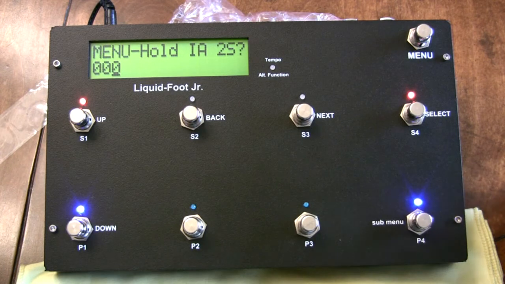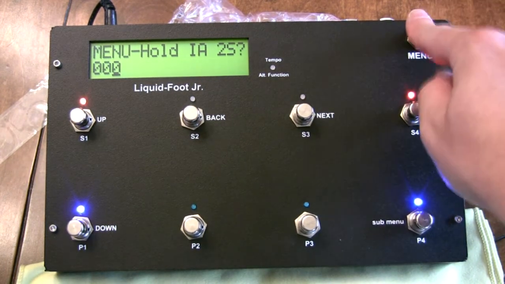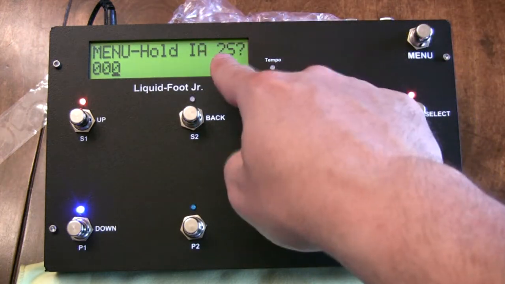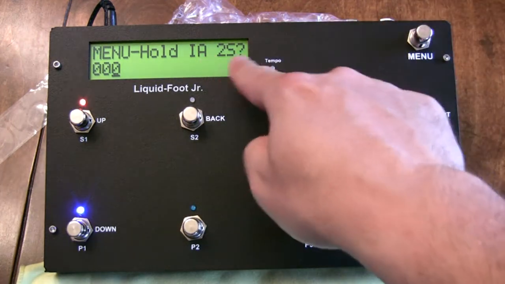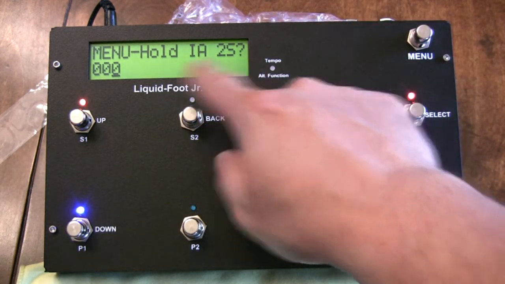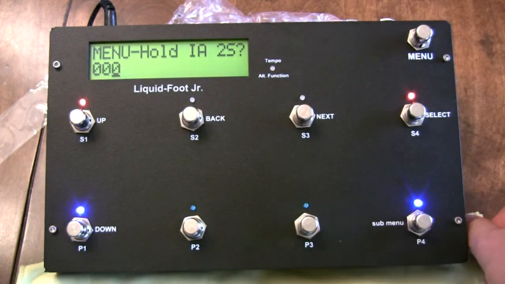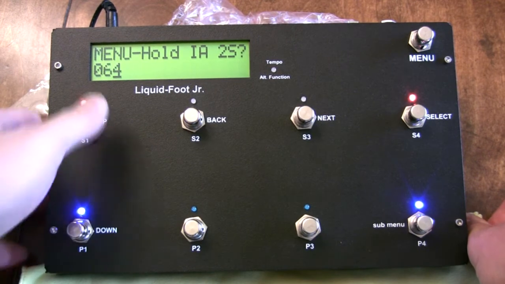Menu hold IA switch number 2. Very interesting. If you just tap the menu key, you go into the asterisk first and then menu mode. If you hold the menu key for 2 seconds, which means the tempo light, you'll see it flash red twice, then you can have it automatically trigger an IA switch. And so here we can go from 1 to 64. There are 64 IA switches.